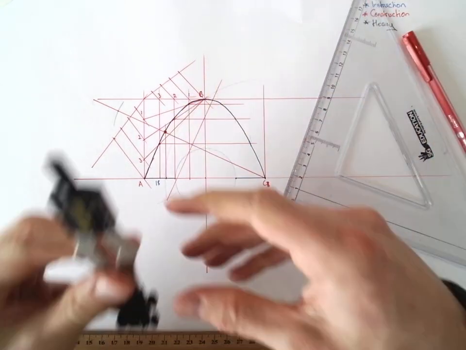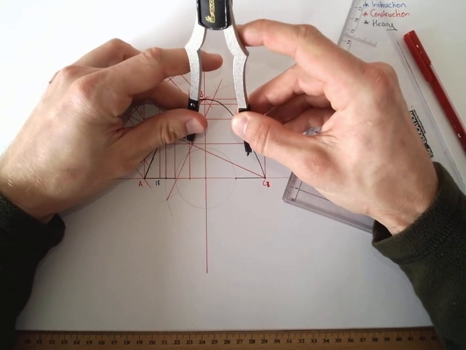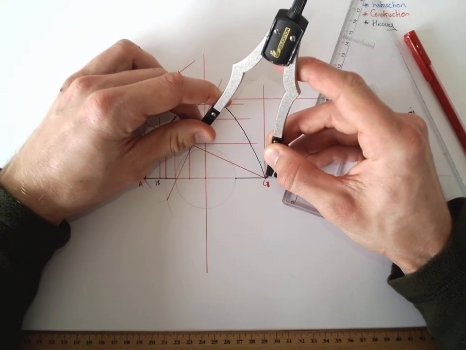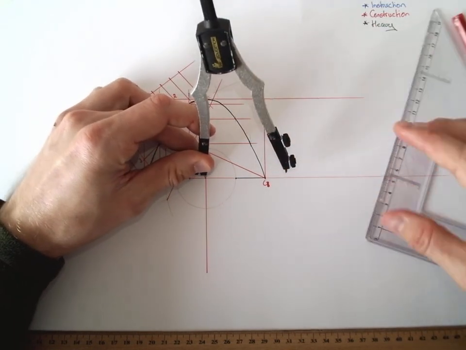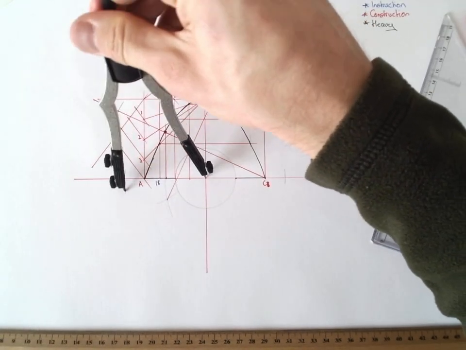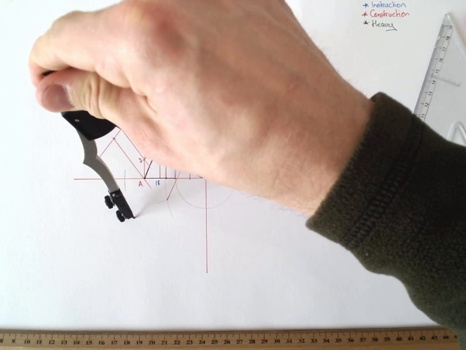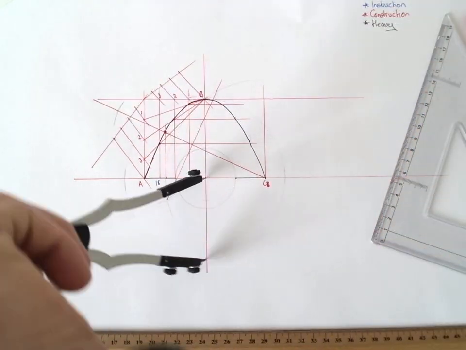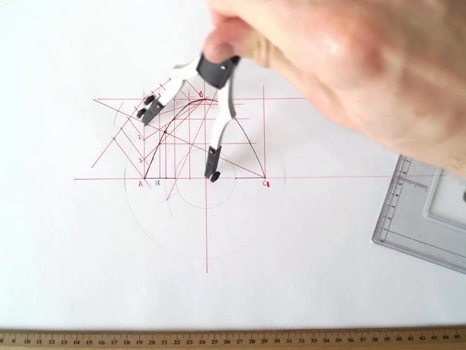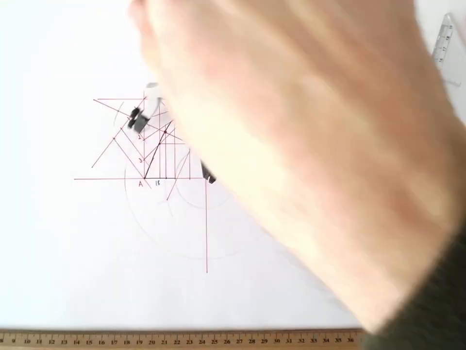So there's the center. So what I'm going to do is take half the major axis, and I'm just going to add it on. So I'm going to go to the center and add it on both sides, and there you have it. While I'm here, actually, I'm going to draw the major circle, because we're going to construct our ellipse in a second. So that's my major circle.